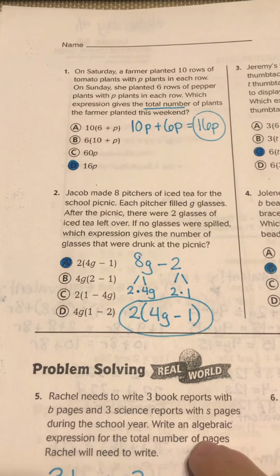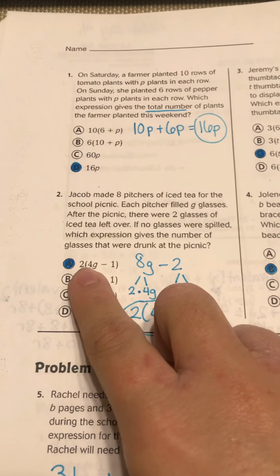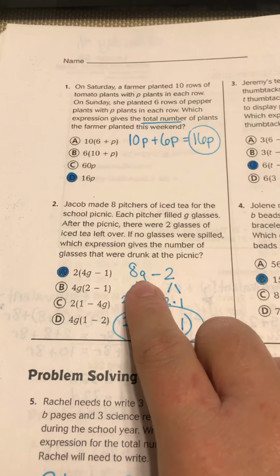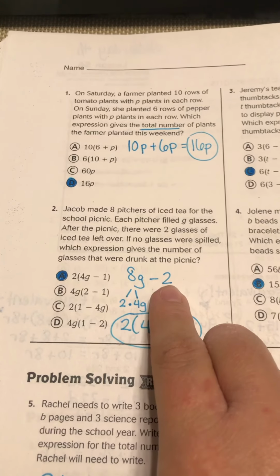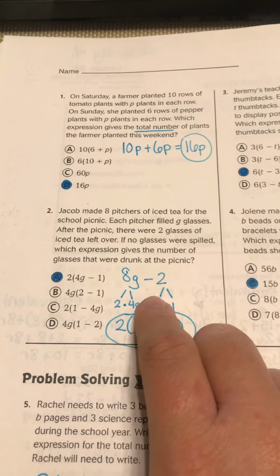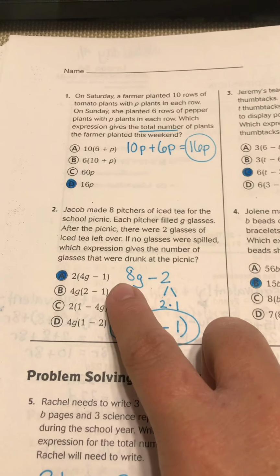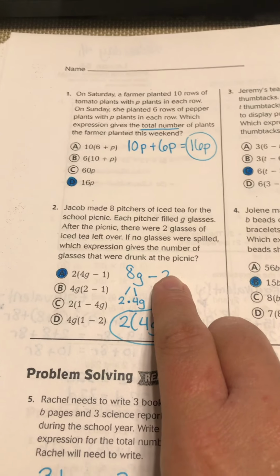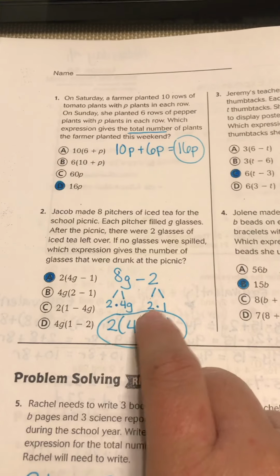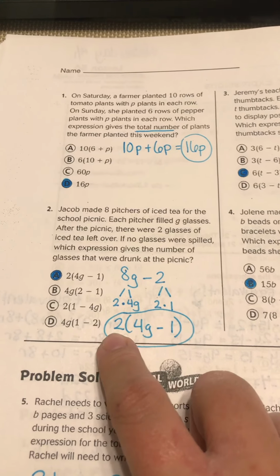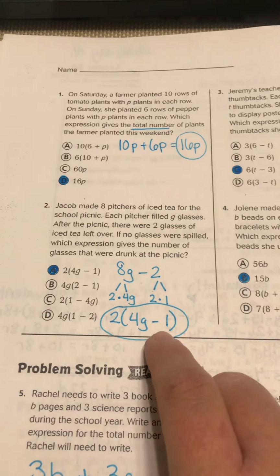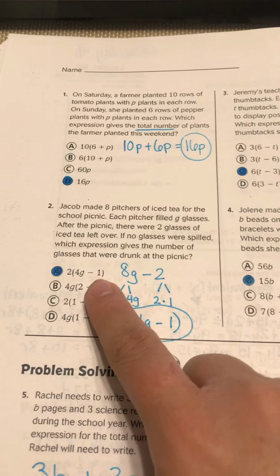Okay, let's go ahead and check our answers. So number 2 was A. And the expression they initially gave us is 8G minus 2, but we need to break apart and factor out a common factor, the greatest common factor between these two numbers, which would be 2, because 2 times 4G is 8G, 2 times 1 is 2. So we factor out 2, it comes to the outside of the parentheses. What's left on the inside of the parentheses would be 4G minus 1, which matches with A.